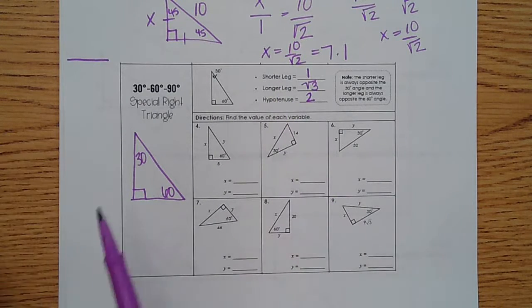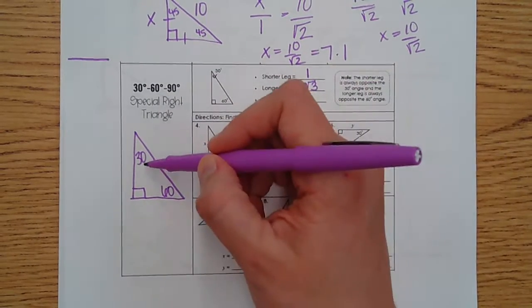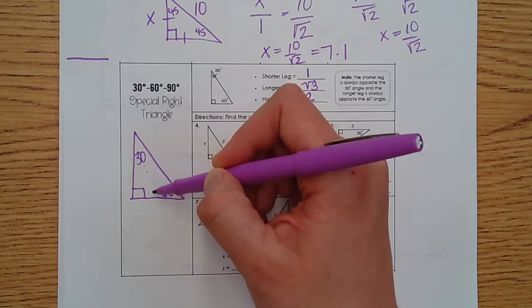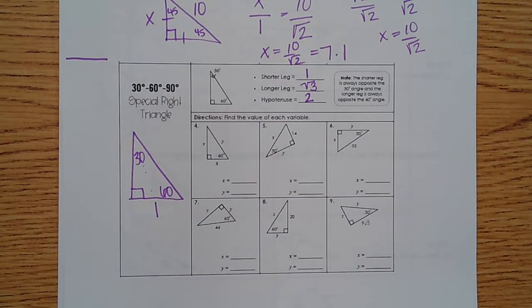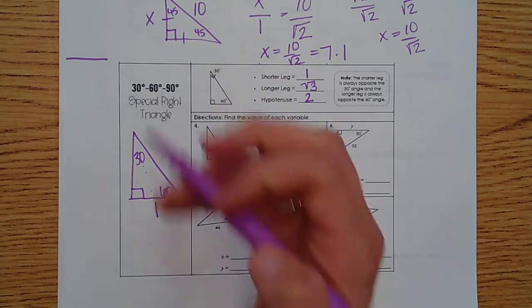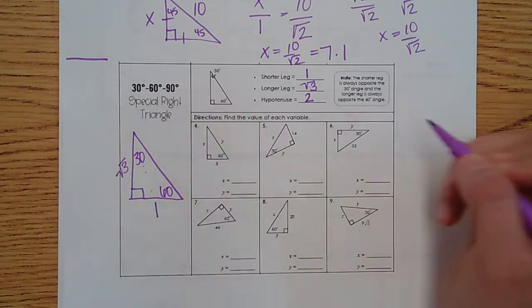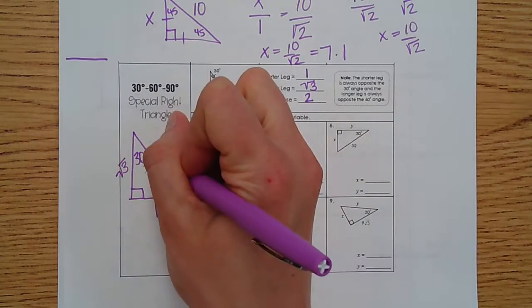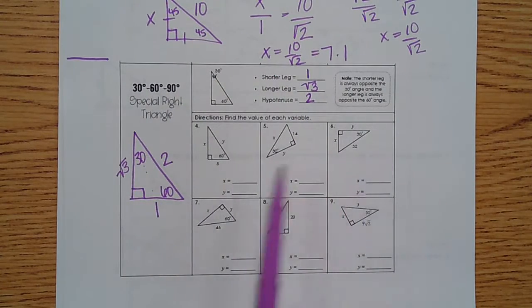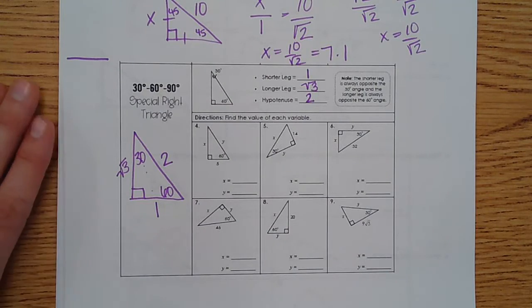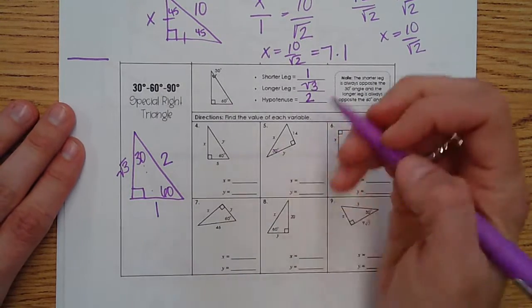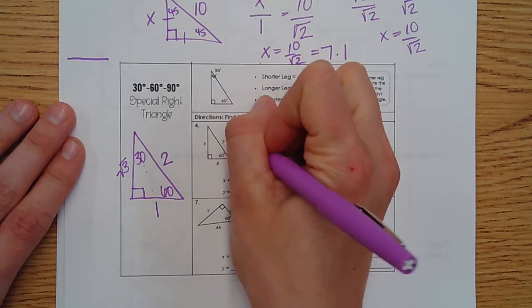So now we have to go back a couple chapters. Shorter leg. How do I know which one's the shorter leg? Well, we learned that the shortest leg is going to be across from the smallest angle. So the smallest angle is 30. So across from that 30 is a 1. The longer leg is going to be across from the 60, square root of 3. And the hypotenuse is 2. So all of these triangles that we're about to do are similar to this one, and that's how we'll set up our proportions.